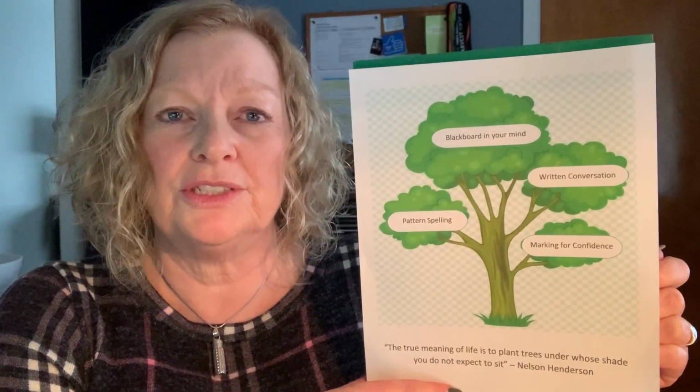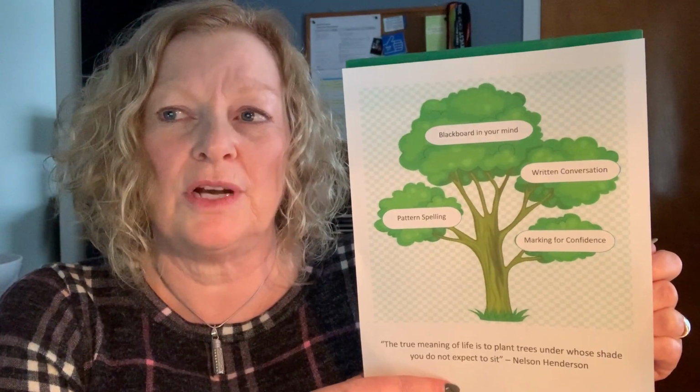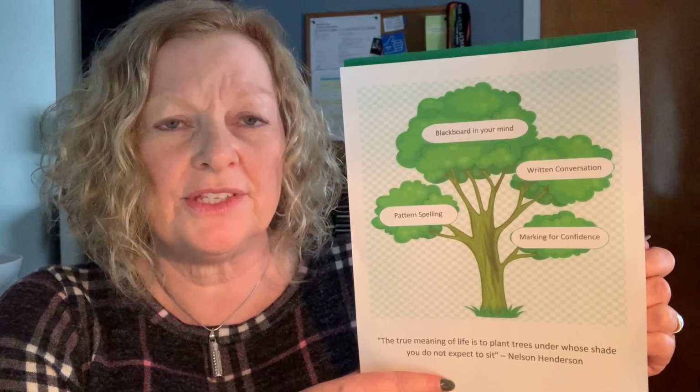The next technique is Pattern Spelling, and this is great for learners at levels 1 to 3, using word families to help learners understand the word structure. So, for example, start with "age," A-G-E, and then ask them to add on other letters.